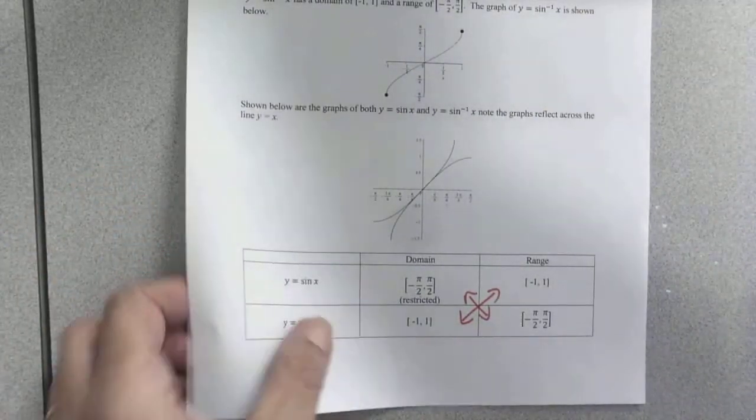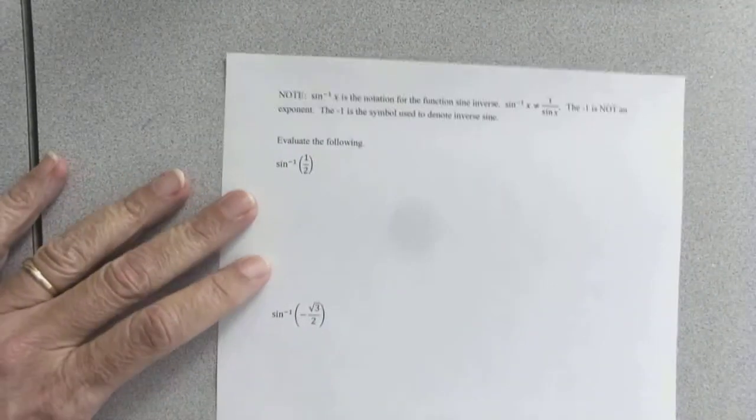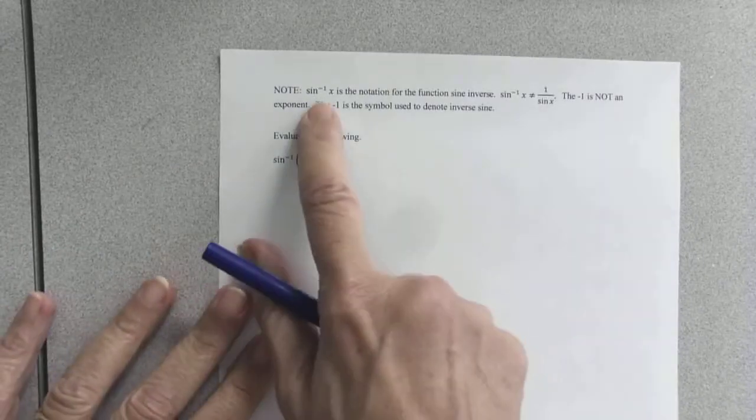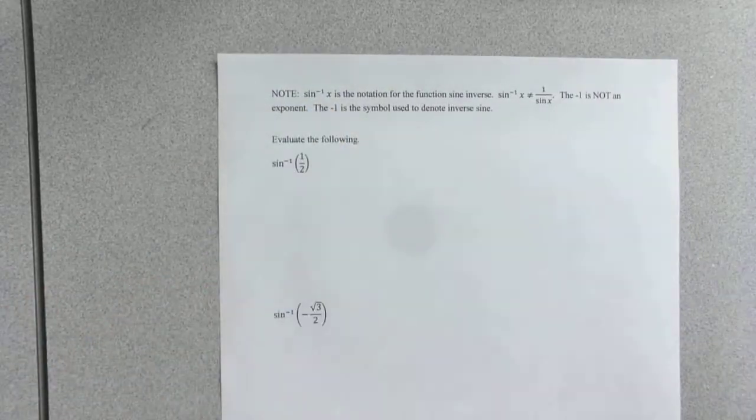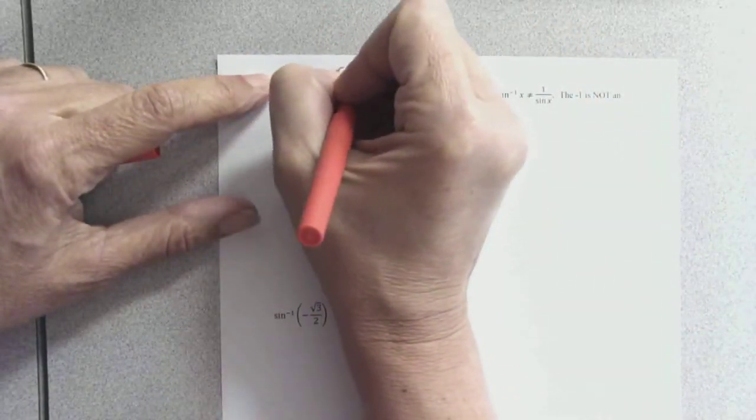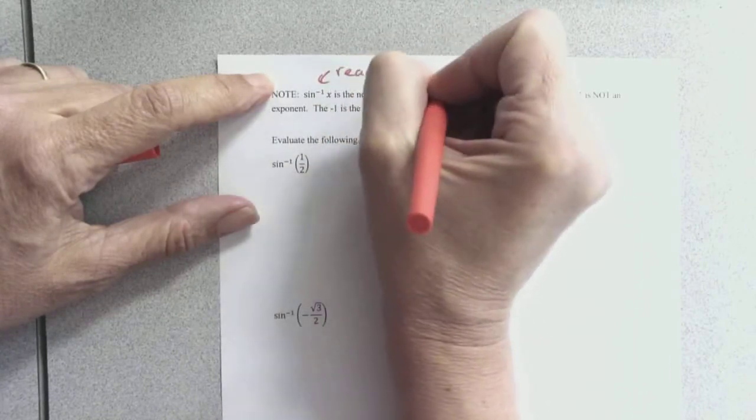Now what we really want to be able to do is just some basic inverse trig stuff. Note, this symbol is the notation for sine inverse.